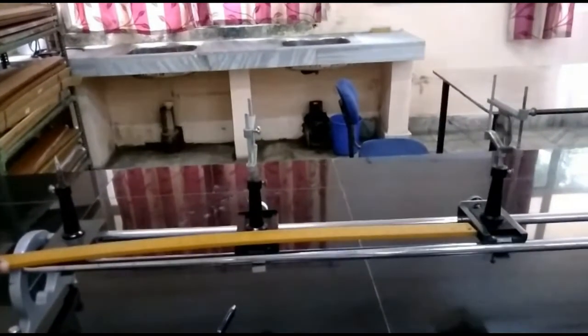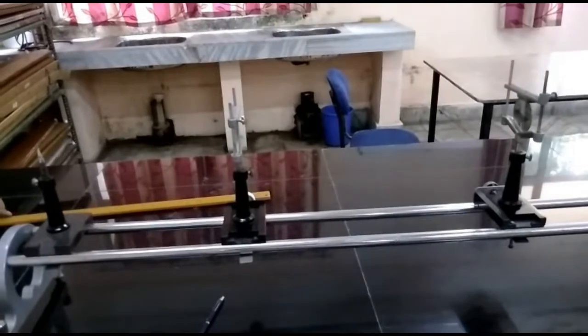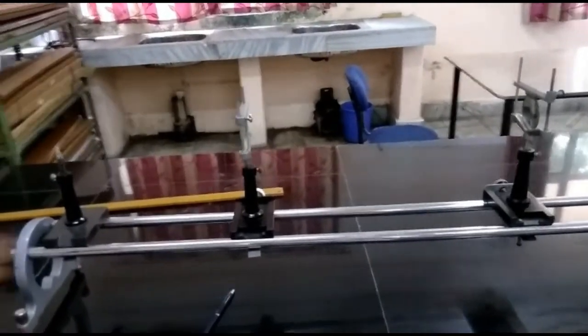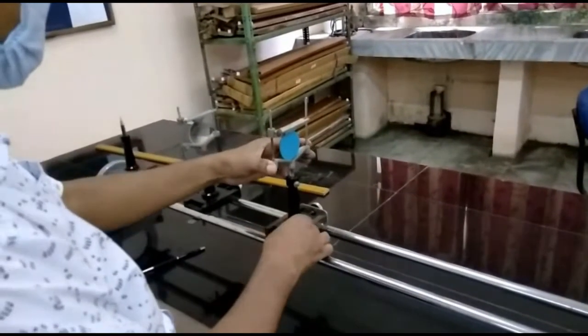So I'm adjusting to find out the image formed by this object, the image formed by this mirror and the lens combination.